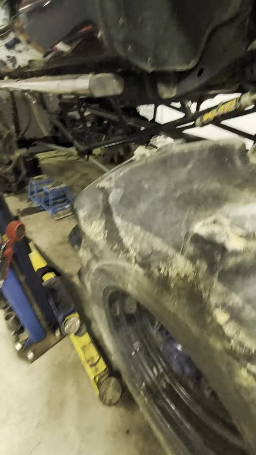Okay, this one is about crawl ratio, overall gearing for your mud truck, mega truck, your daily, your rock crawler, whatever you're doing. I'm gonna explain how to gear your vehicle, how it works, and what crawl ratio is, and your transmissions and your transfer cases and all that good stuff. So this is my mega.